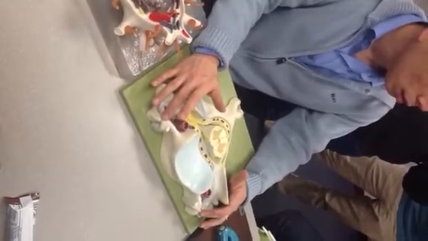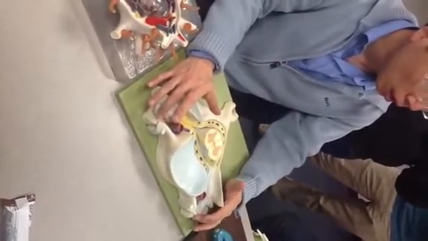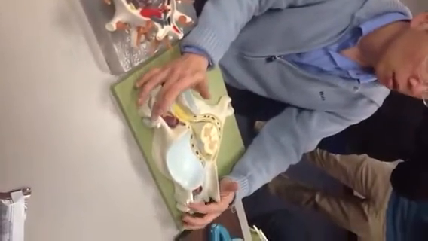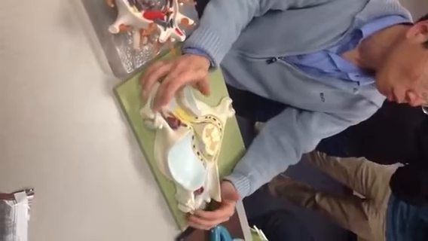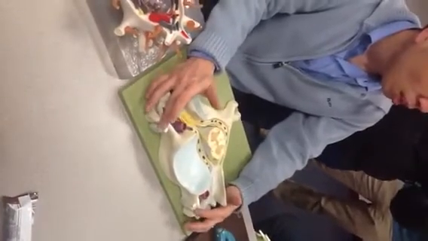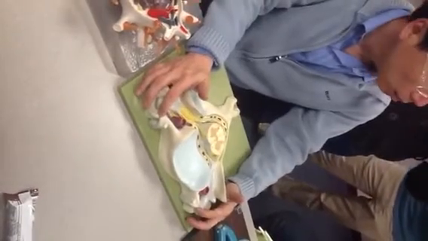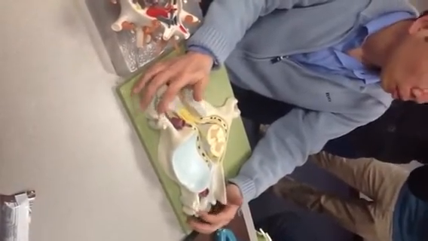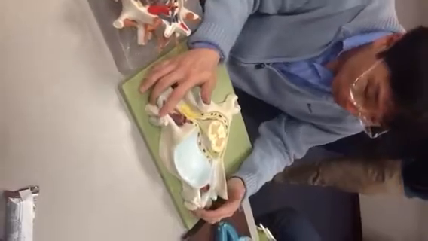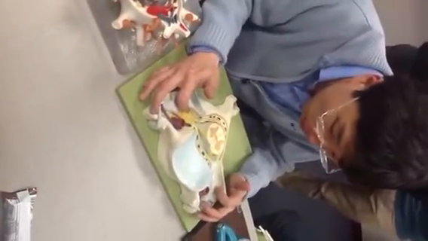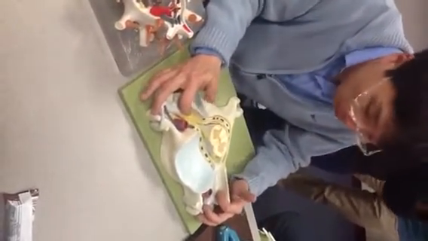Gray. Okay, gray rami communicantes. If you say white, I'm going to cut down 5 points. Number 23 is the gray rami communicantes. Then you can see the dorsal root ganglion, which is number 19.